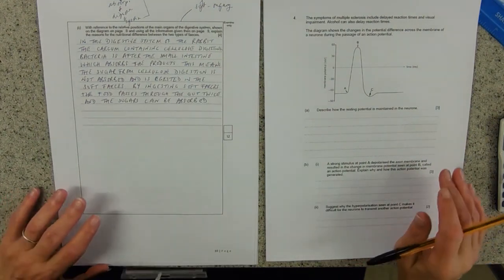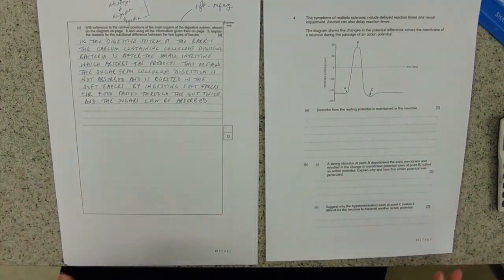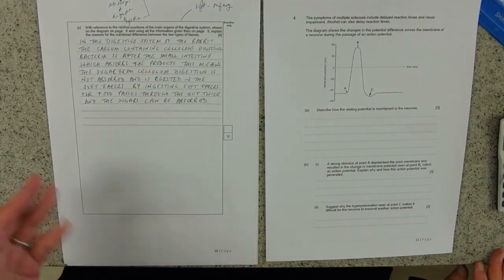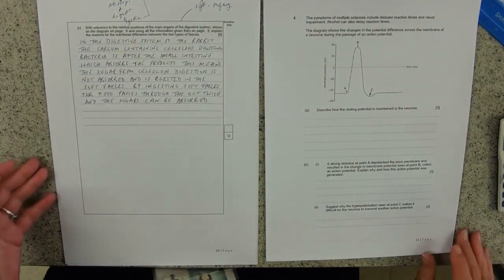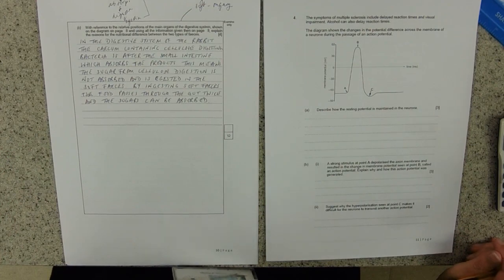I think that's probably enough. And you could probably go on and say, you know, the hard feces have been through twice and had their sugars absorbed. I think it's all covered in that.